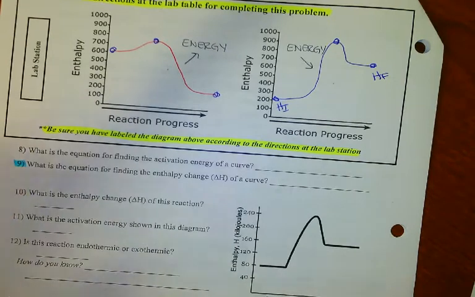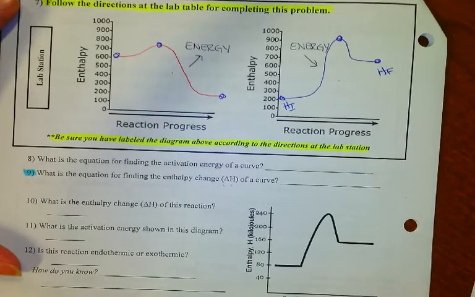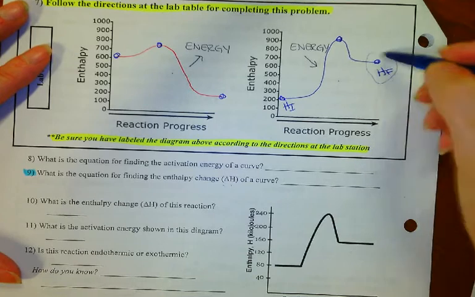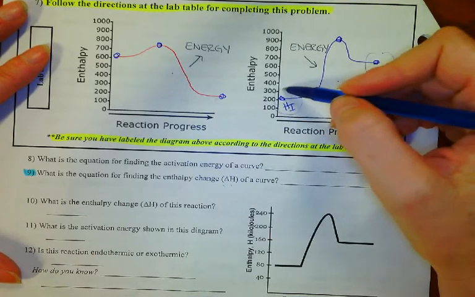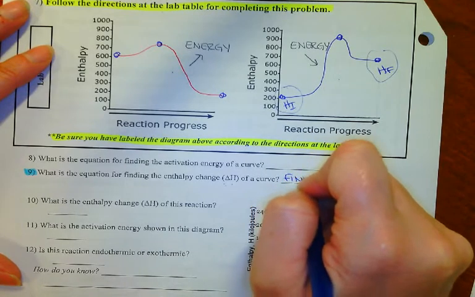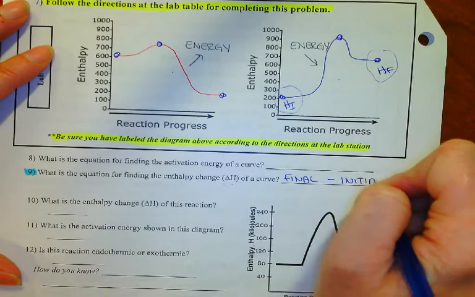Number 9, what's the equation for finding enthalpy, or this triangle H, delta H of a curve? Okay, so the equation is to take your final energy minus your starting energy. So you can write that, say final minus initial.